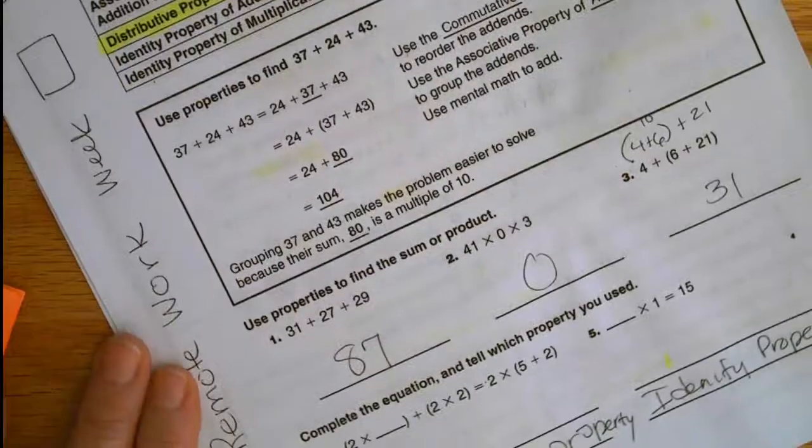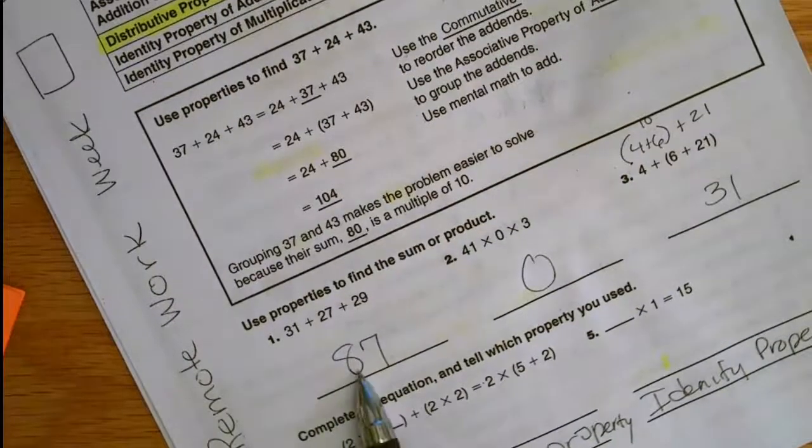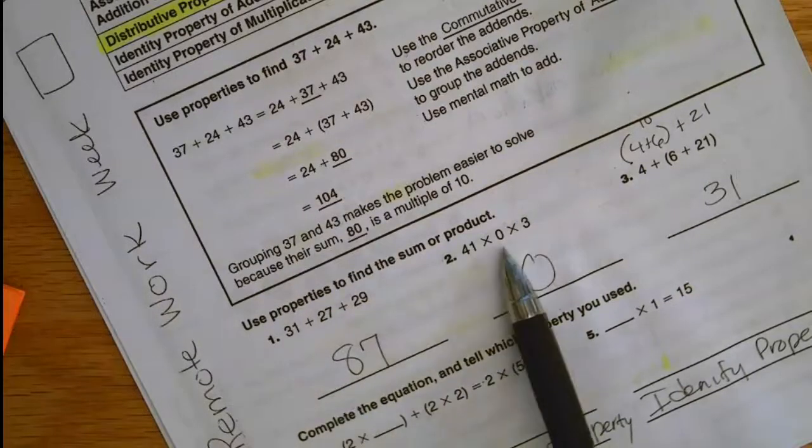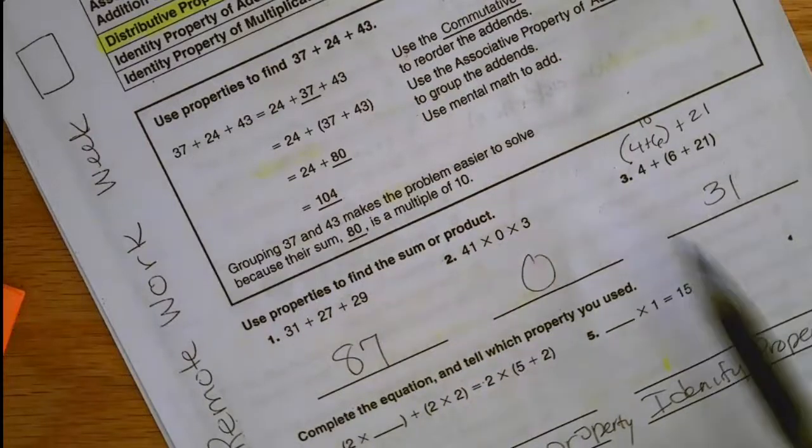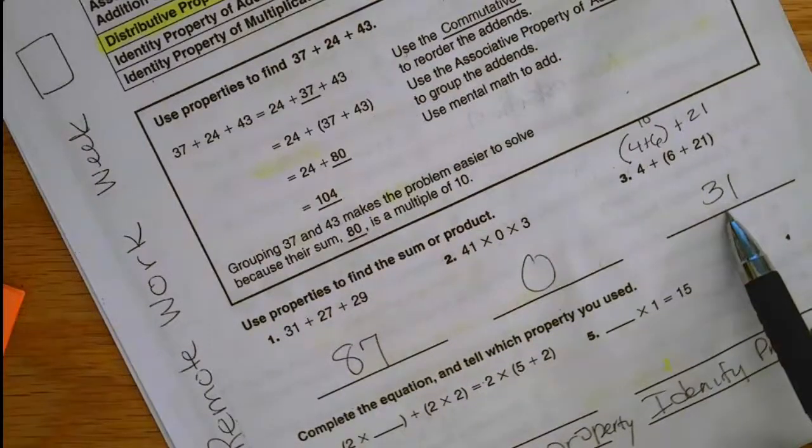Okay, at the bottom of the page, you had to find the sum or the product. So for number 1, the answer was 87. For number 2, the answer was 0. And for number 3, the answer was 31.